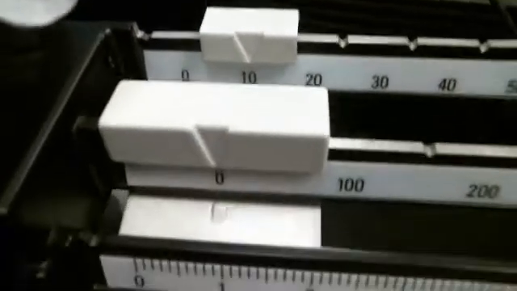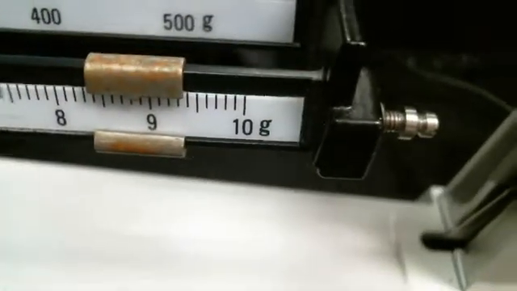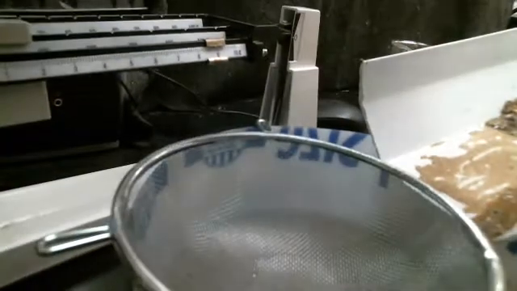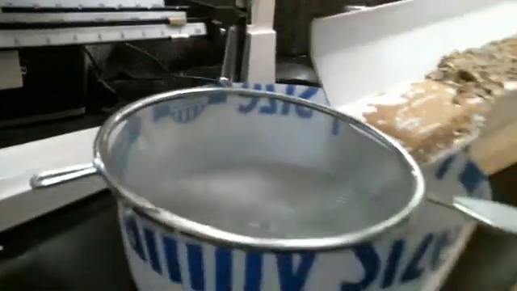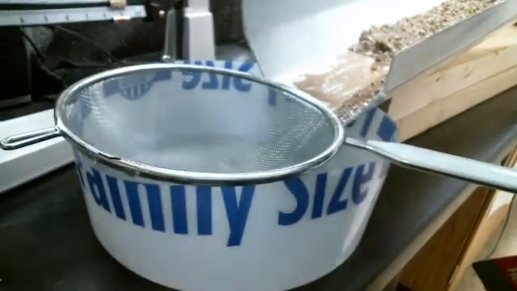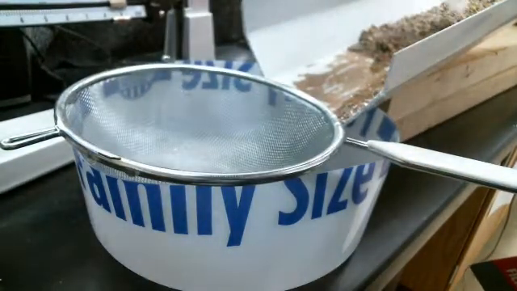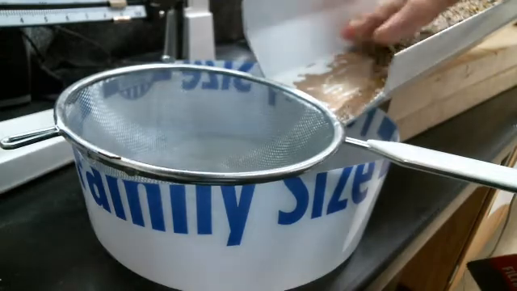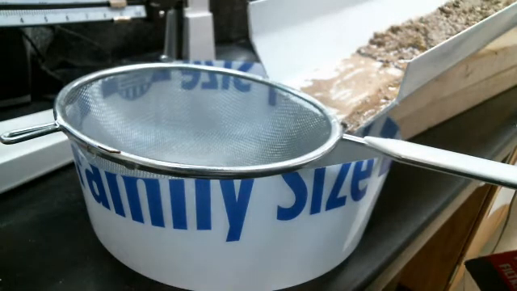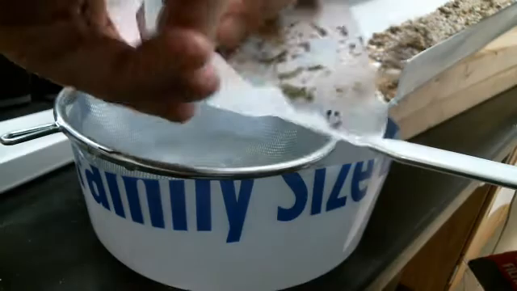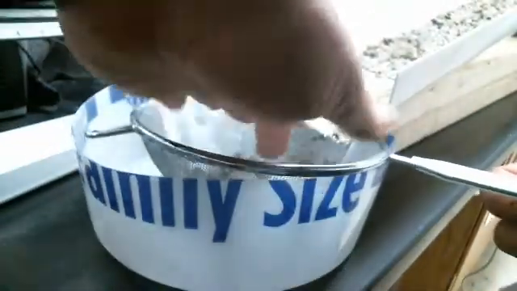Okay, so to figure out the mass, you add up the back beam, the middle beam, which is 0, and the front beam. There's our mass of that erosion. I'm going to put the sand back onto the trough, spread things out nicely again. And we'll do it 2 more times.